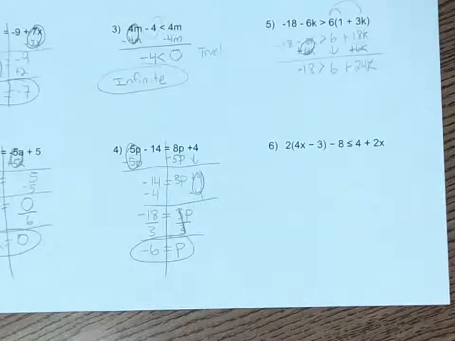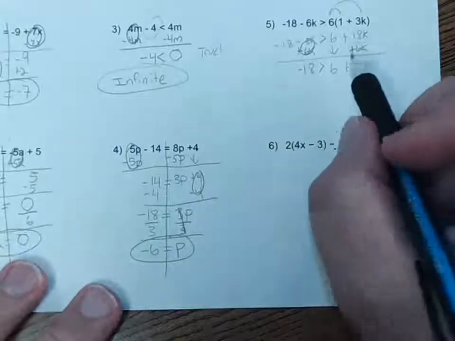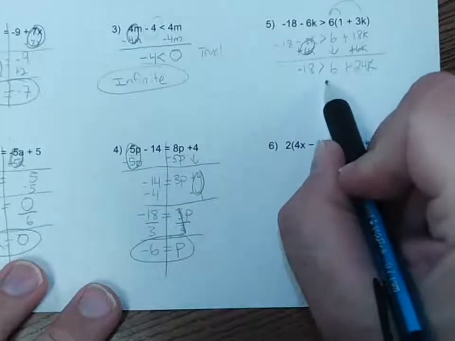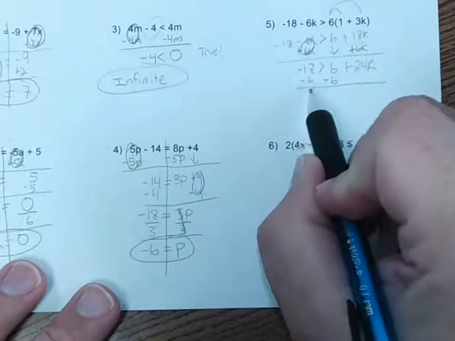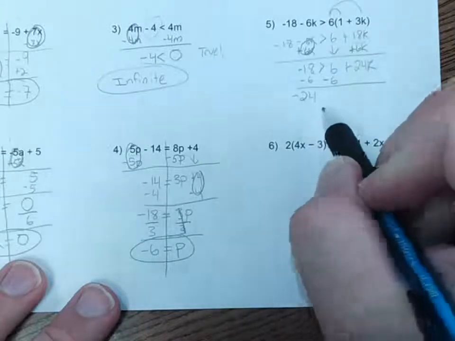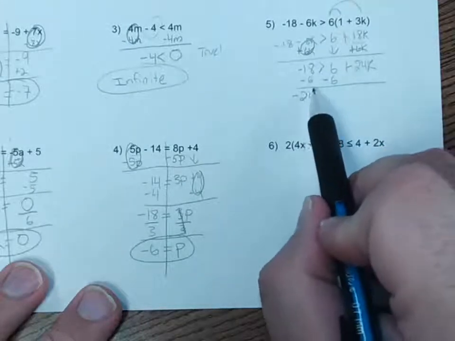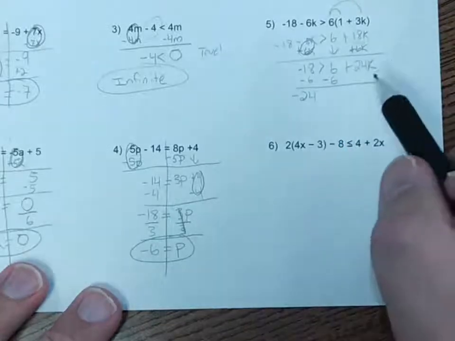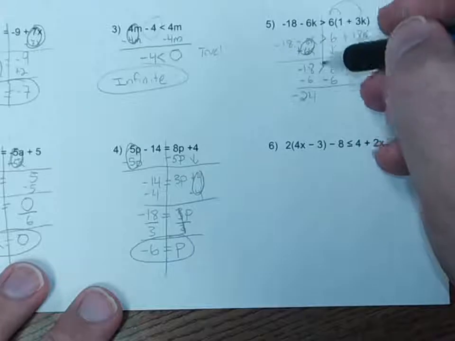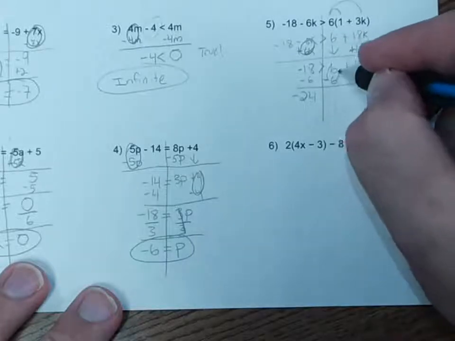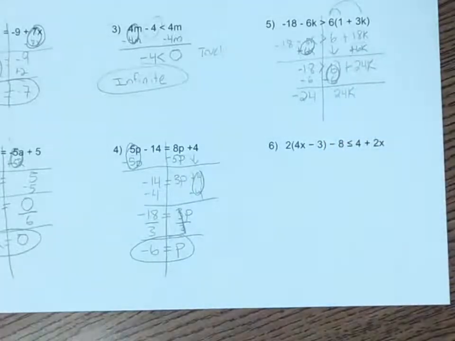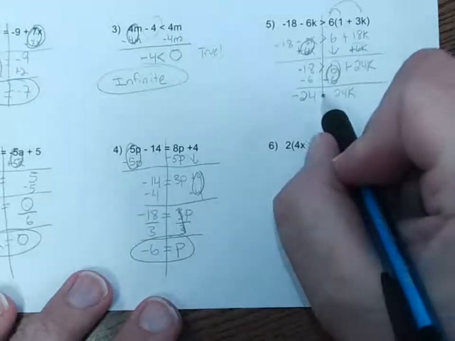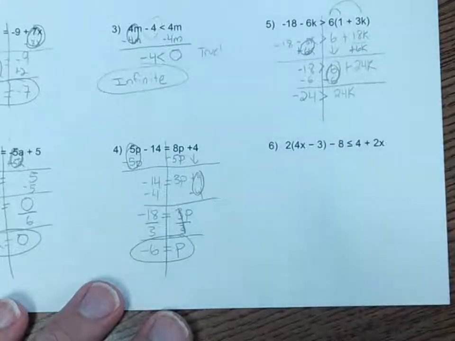We moved all the variables to the right. Let's move the constants to the left. The constant that needs to move is 6. It's a positive 6. So we will move it by subtracting 6 from both sides. Negative 18 minus 6 is negative 24. This is like you borrowed $18 and then you borrowed 6 more. Now you owe that person $24. On the right side, 6 minus 6 is 0. 0 plus 24k is 24k. And we neither multiplied nor divided by a negative, so we can keep the greater than sign. So our new inequality is negative 24 is greater than 24k.